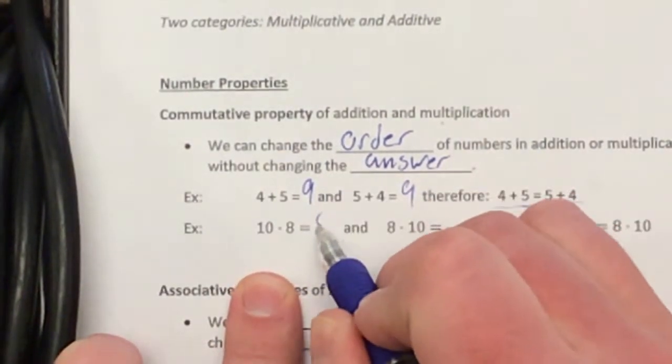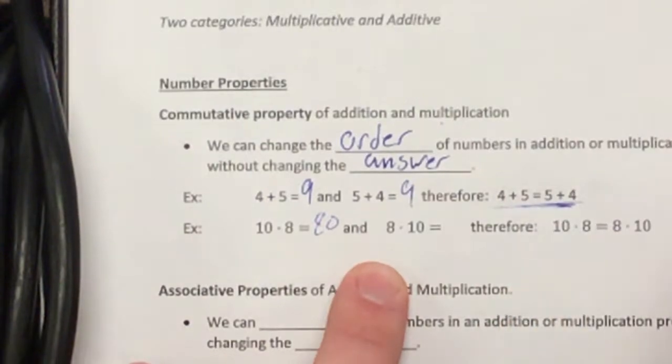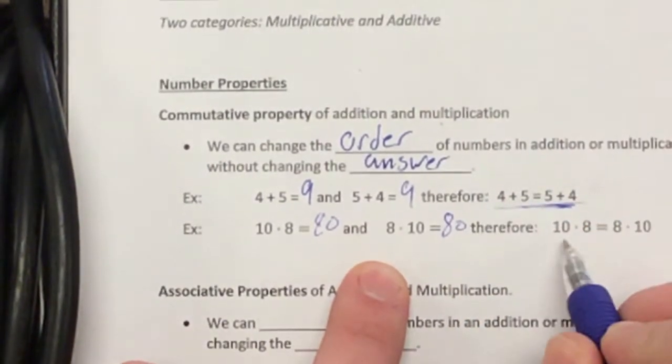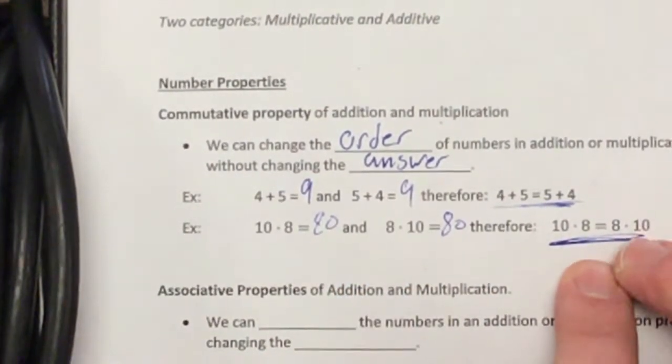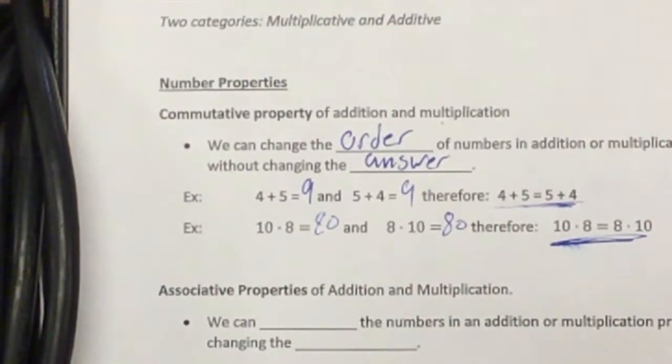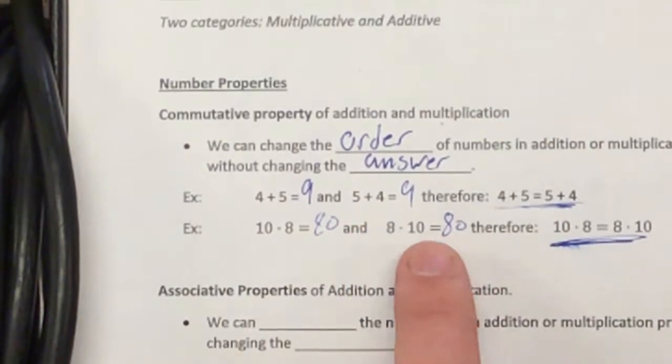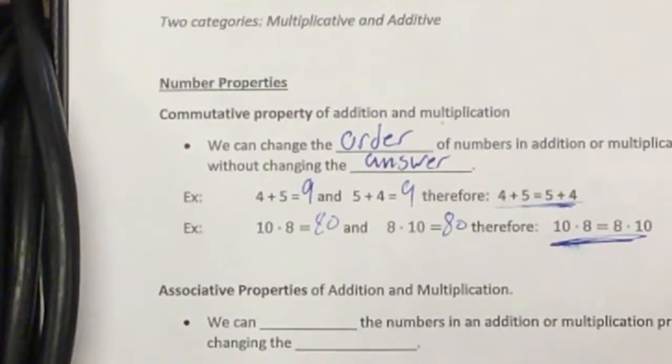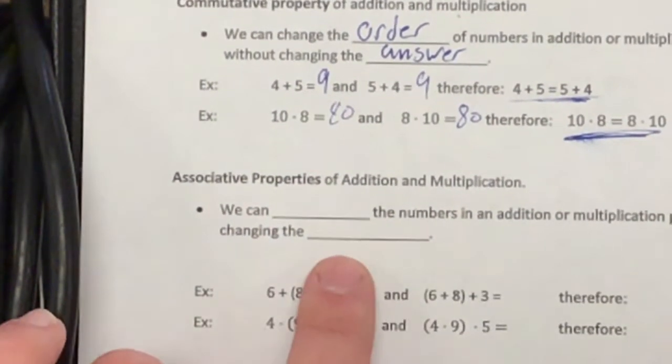How about 10 times 8? 80. What's 8 times 10? 80. So are those the same? Yep. Those are examples of our commutative property. It doesn't matter when we're adding or multiplying what order the numbers are in, we're going to get the same answer.